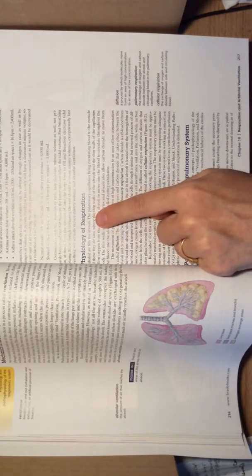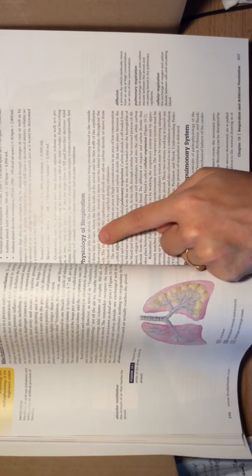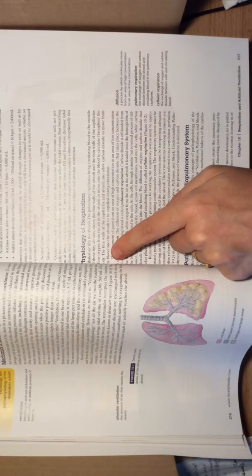Physiology of respiration. Inhaled air fills the alveoli. The pulmonary capillaries bring circulating blood to the outside of these tiny air sacs, where the thin walls of the alveoli and the thin walls of the capillaries allow oxygen from the air in the alveoli to move into the blood to circulate throughout the body.